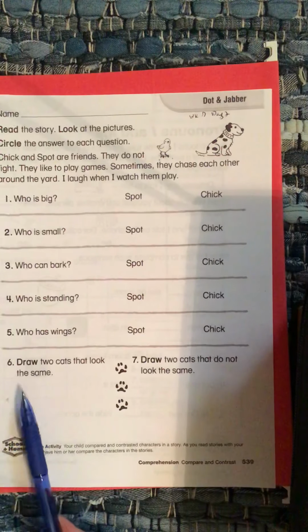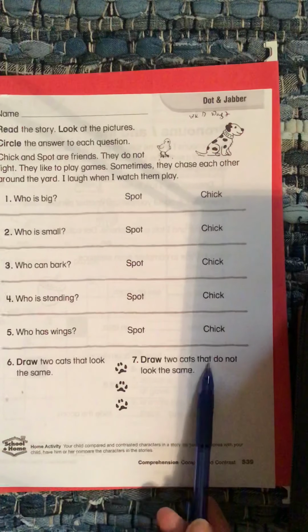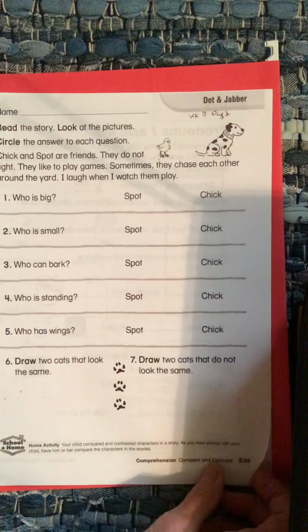And then 6 says, draw 2 cats that look the same. Draw 2 cats that do not look the same. And do your best on drawing. Turn the page.